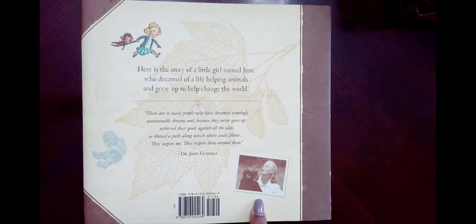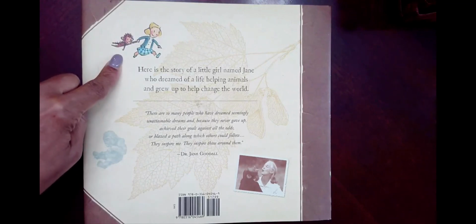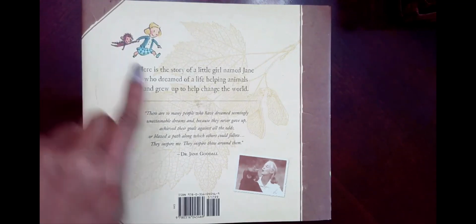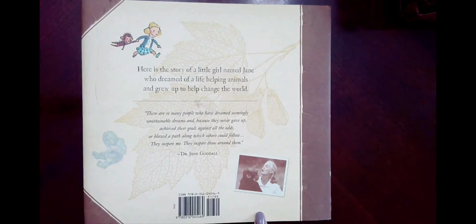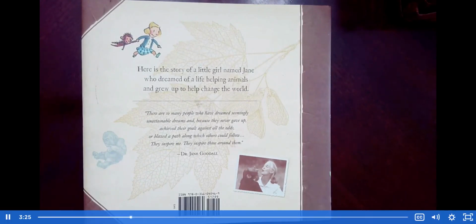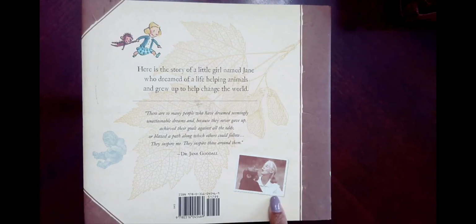Now think, what did you learn about Jane by looking at the illustrations and the photograph? Share with your learning partner. I wonder, did you talk with your learning partner about how Jane loved her stuffed animal chimpanzee when she was little? And the photograph shows Jane with a real chimpanzee when she's older. Maybe you talked about how the photograph shows how Jane's dream came true.